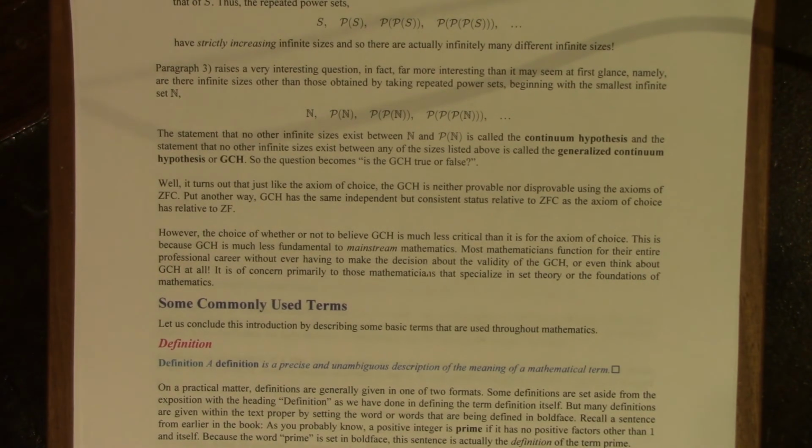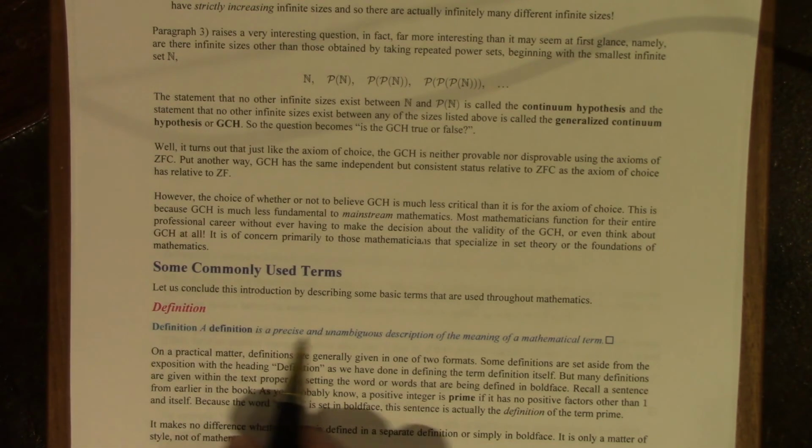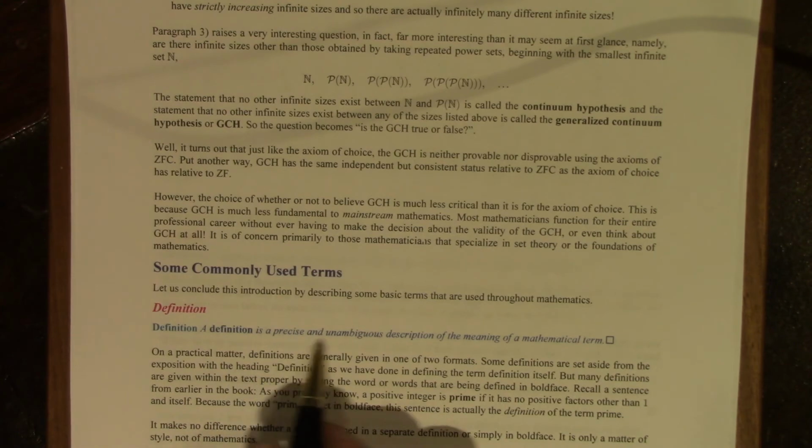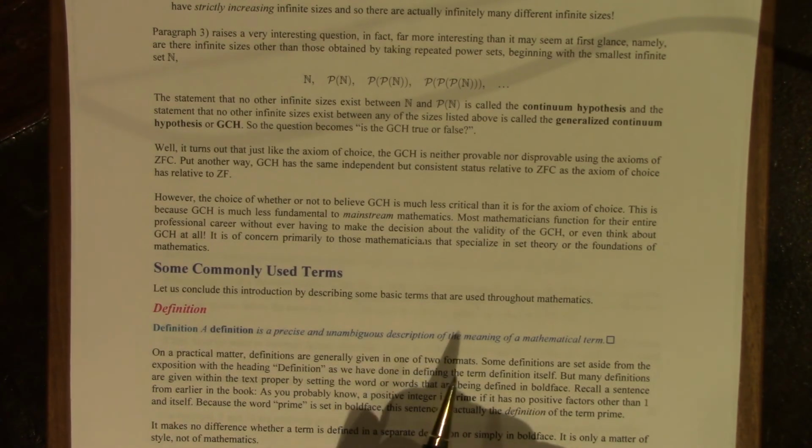Okay, well, we've gone through quite a lot of material here, and there's just one more thing that I wanted to discuss with you before we buckle down and get down to the real work at hand, and that is some of the terminology that we use in mathematics. Some of this we've talked about already, but the concept of definition. A definition is a precise and unambiguous description of the meaning of a mathematical term. On a practical level, definitions are usually given in one of two formats. They may be set out formally, as I have done with this definition, by using the word definition and then giving the definition a different font, different color, and whatever to set it out from the rest of the text.